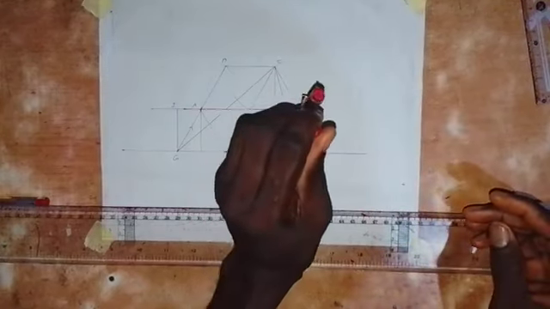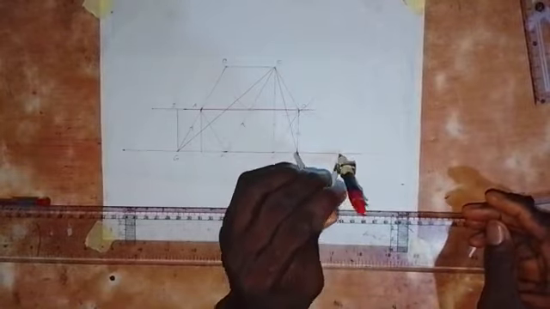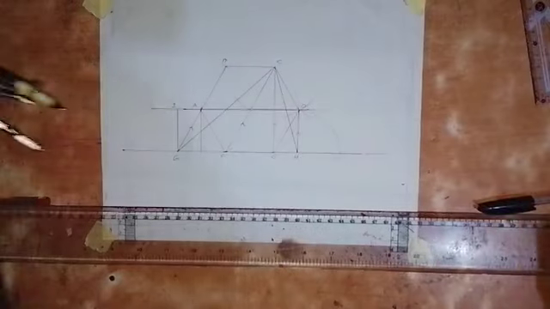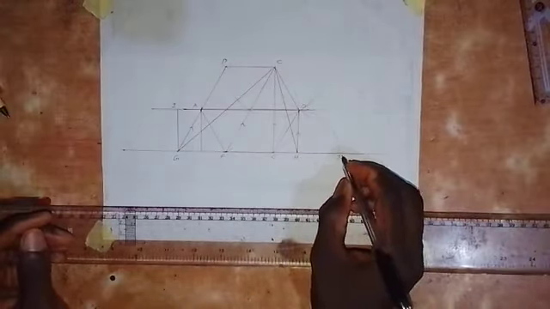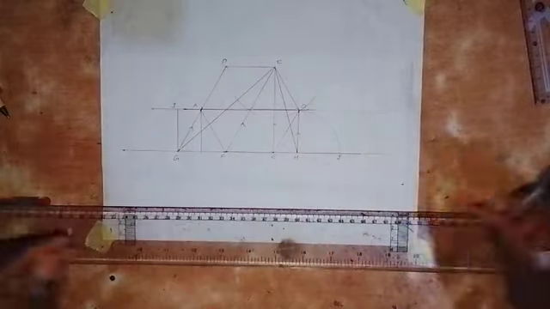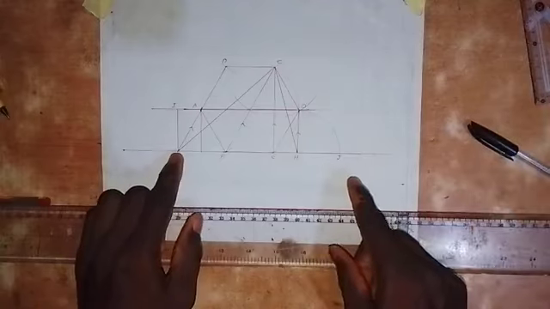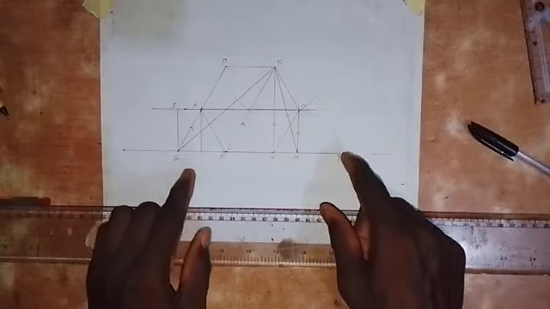So we draw an arc here, meeting this horizontal line at this point. I will call it point J. So this is point J here. Having done that, we are now going to bisect distance GJ. That is what we are going to do.